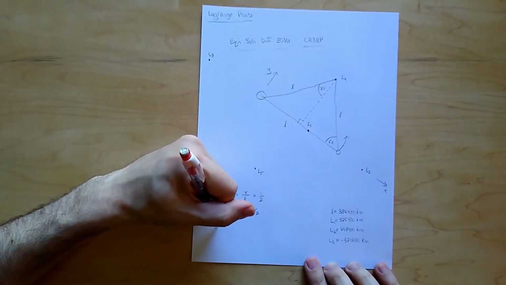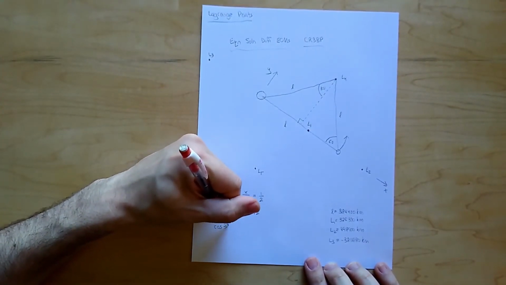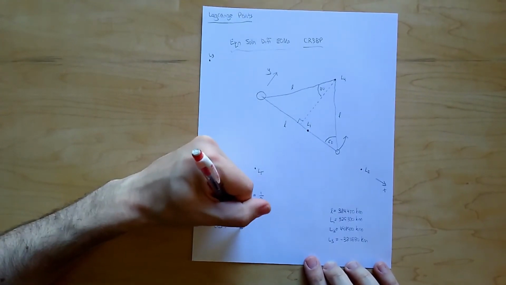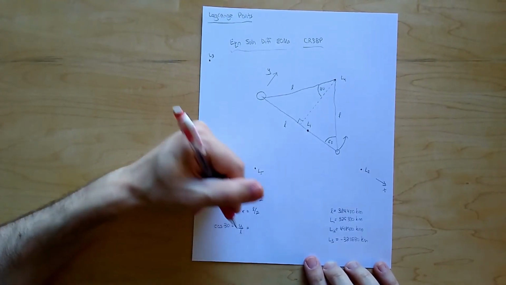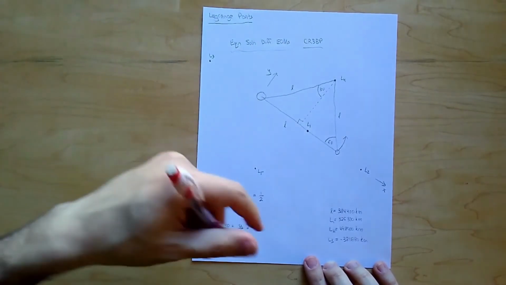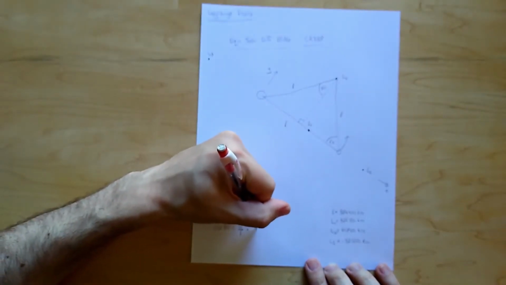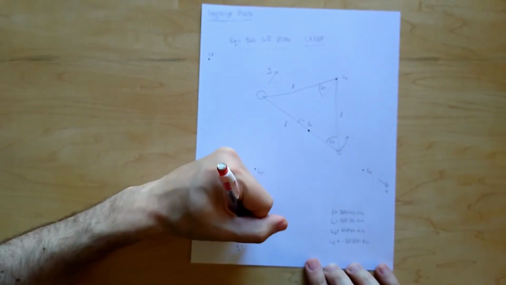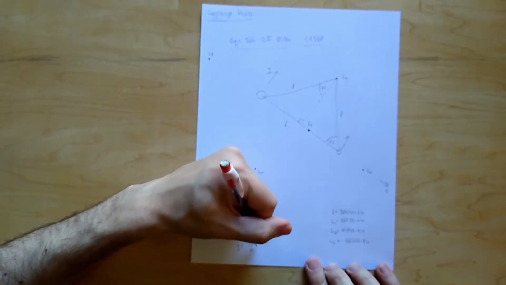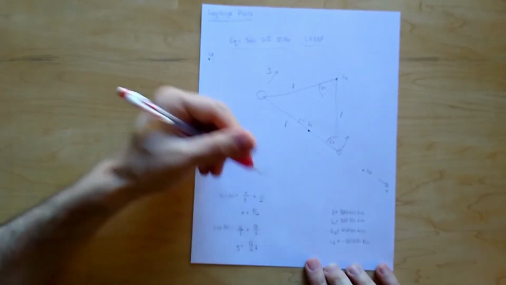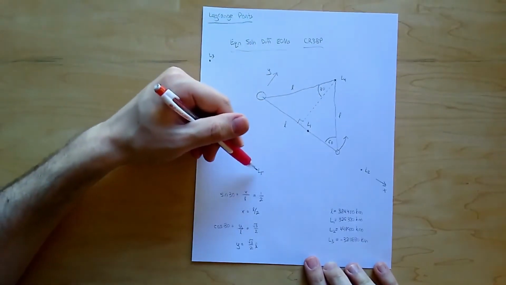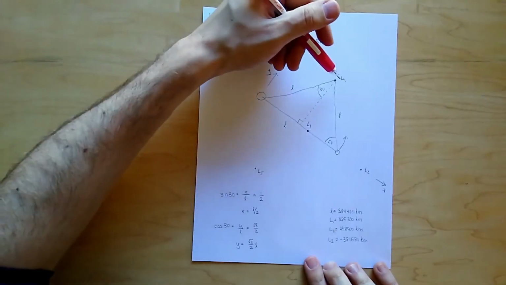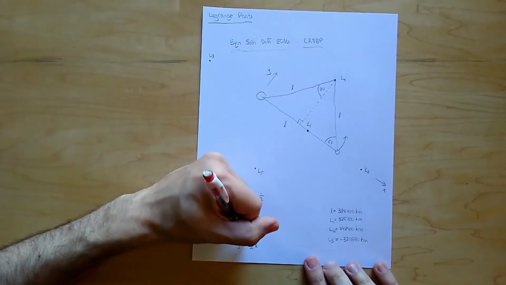Likewise, we can say that the cosine of 30 is equal to the y-coordinate divided by L. And we know that the cosine of 30 is equal to the square root of 3 over 2. So we can say that the y-coordinate is going to be the square root of 3 over 2 times L. And since we have L4 and L5, their x-coordinate will be the same, but the y-coordinate is going to be plus or minus.